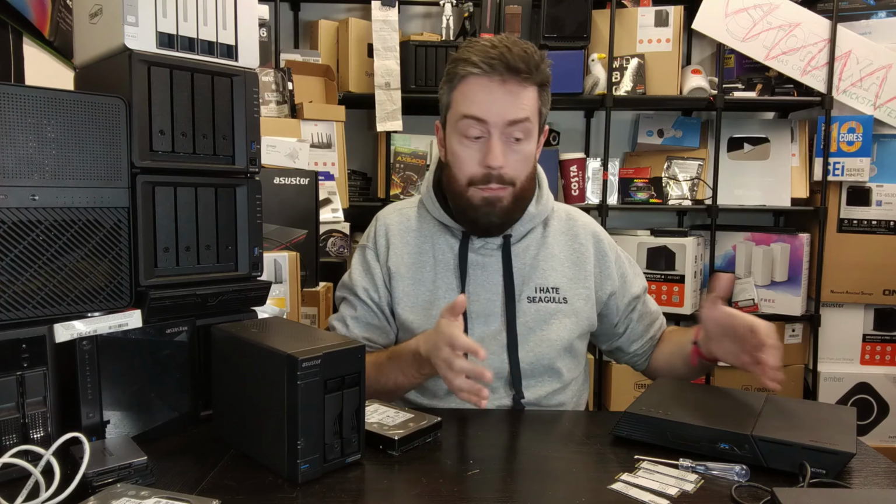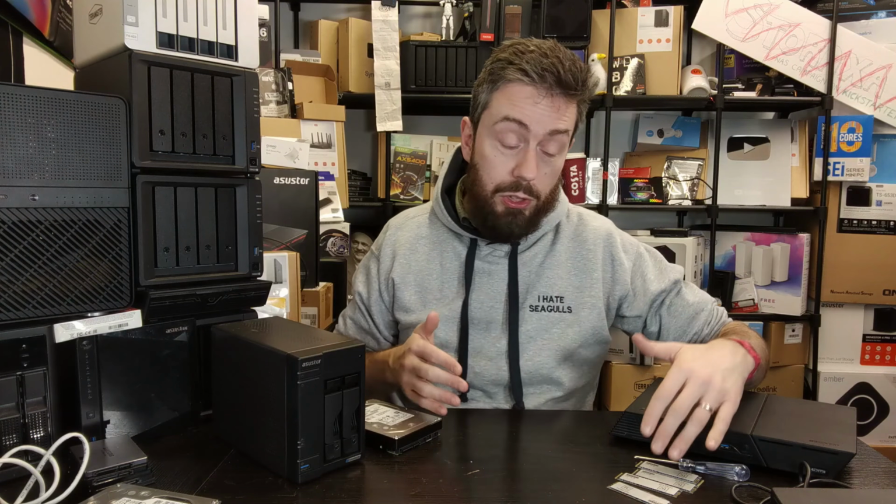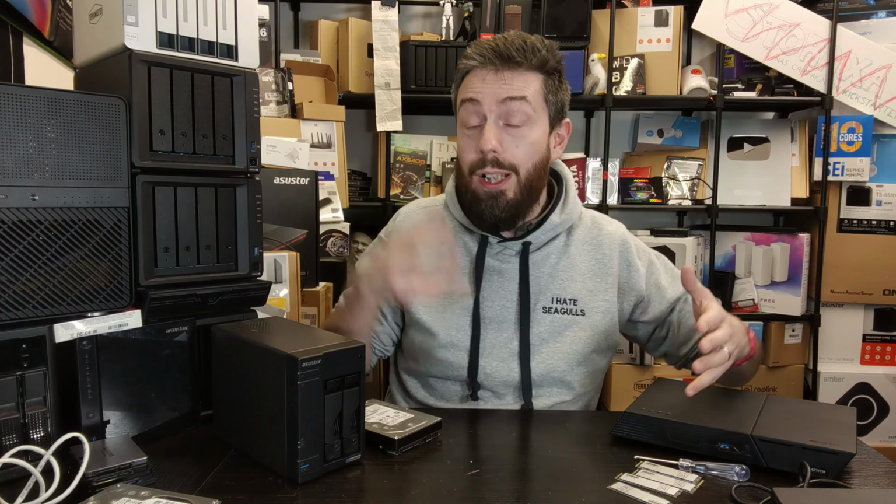If you don't think you're going to need all that storage immediately, scale back on the spending of the storage, because you can add more later on. But again, it's all down to your preference.